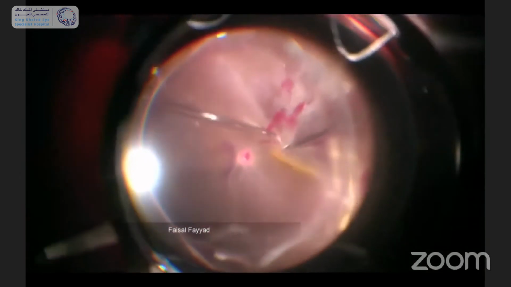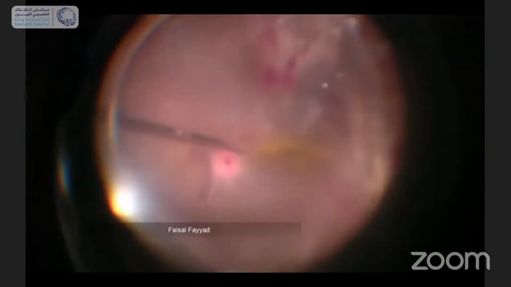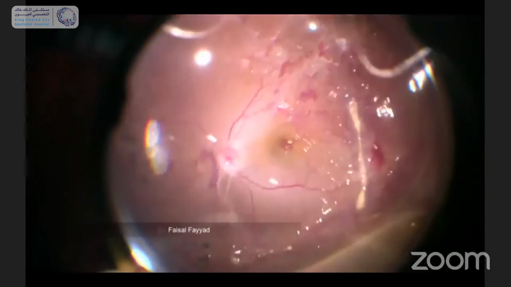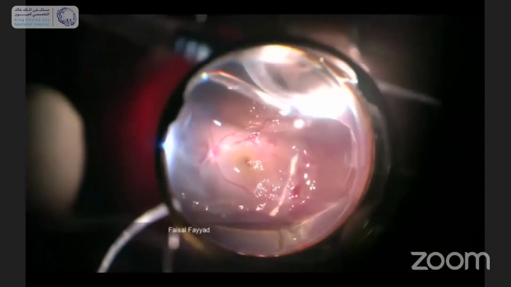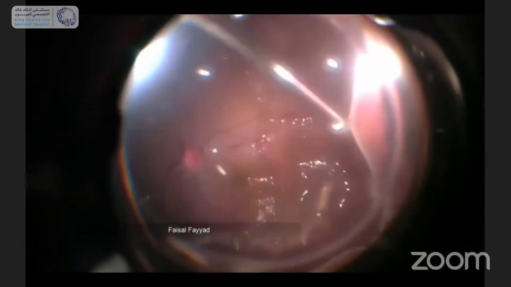You can see here some epimacular membranes left. I remove them. Now I go anteriorly. This is the macula. And I do an anterior retinotomy in order to drain the posterior subretinal fluid. Then the eye is left with gas.